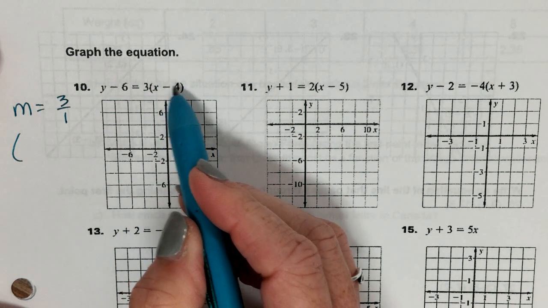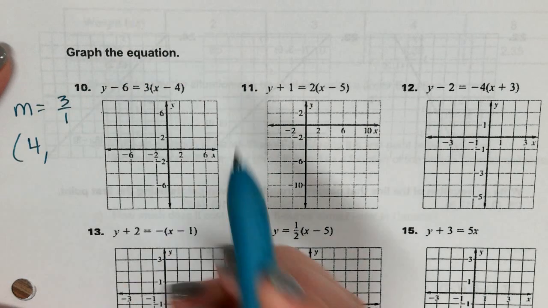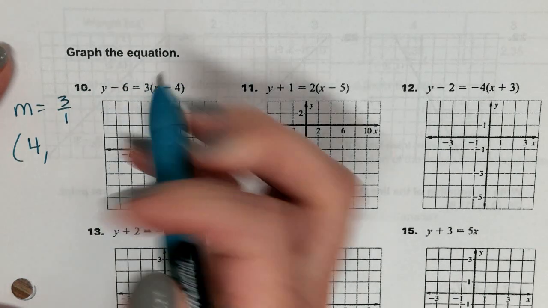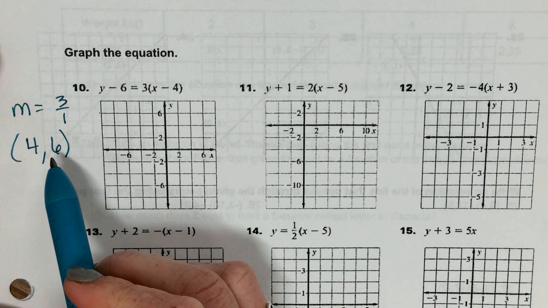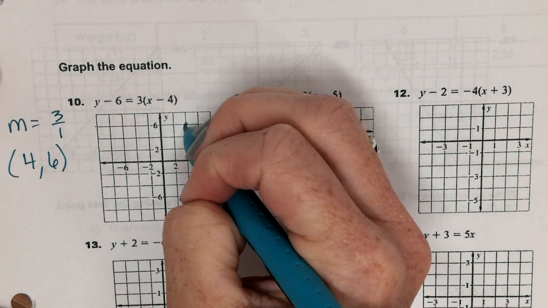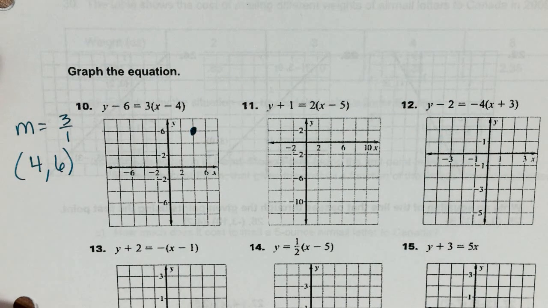The opposite of negative 4 is? The opposite of negative 6 is 6. Then you will graph 4, 6. So I go to 4, 6, which is here. And then I'm going to rise 3 and run 1.